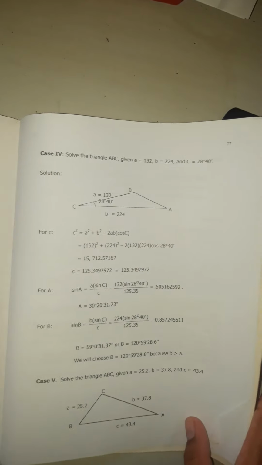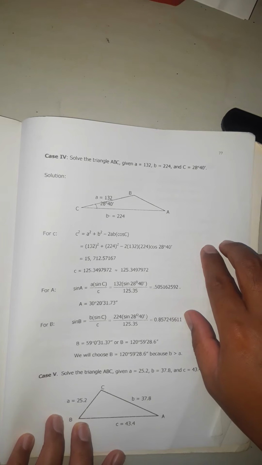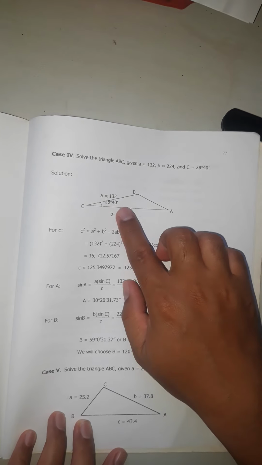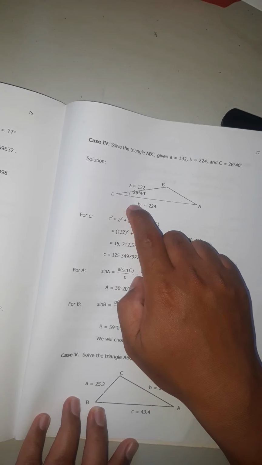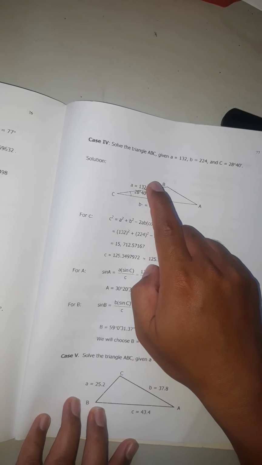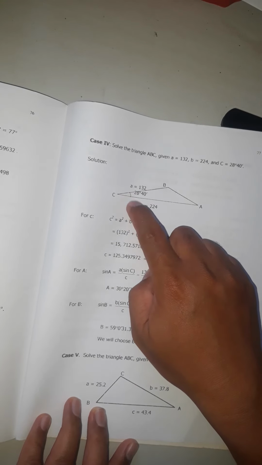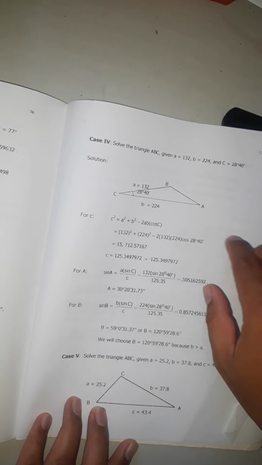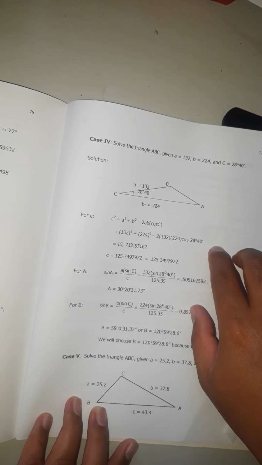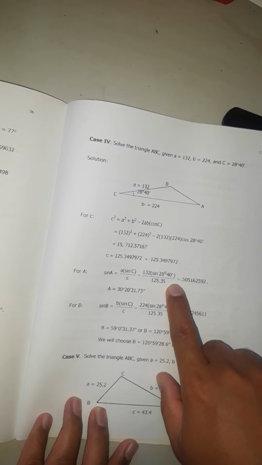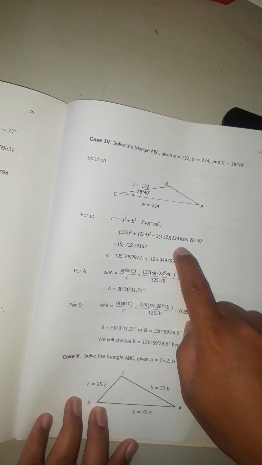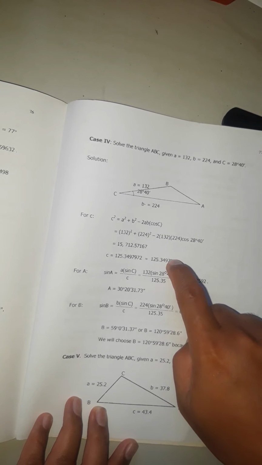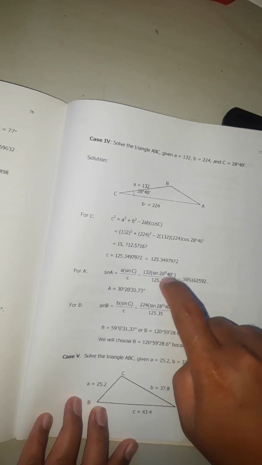Case 4. Given two sides and an included angle. Okay? So, cosine atong gamiton una. Okay? To solve for side C. So, after solving for side C, pwede na ta ka-sine law after.